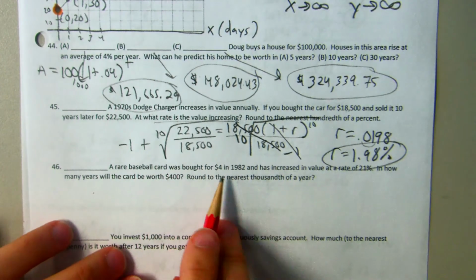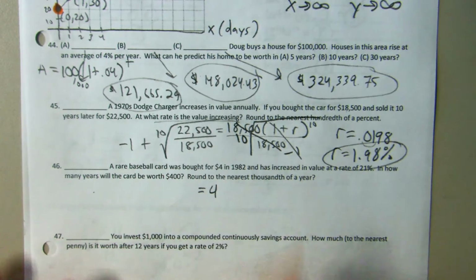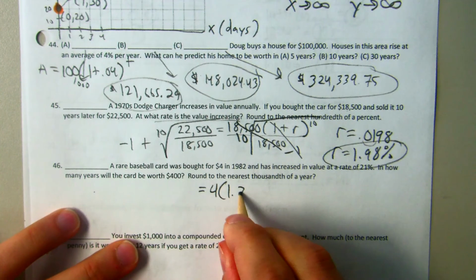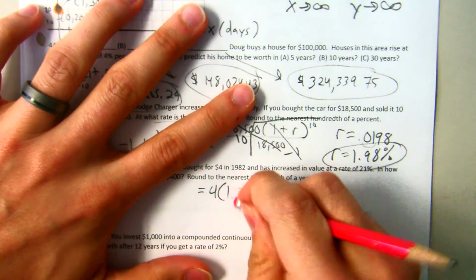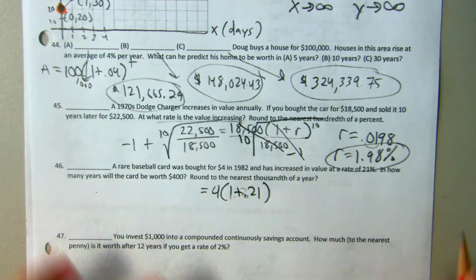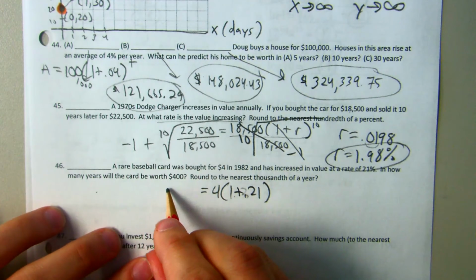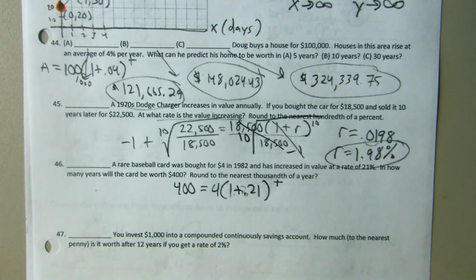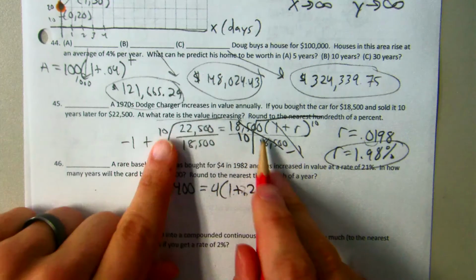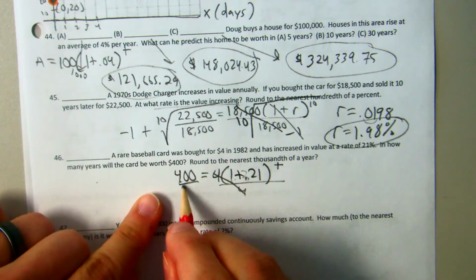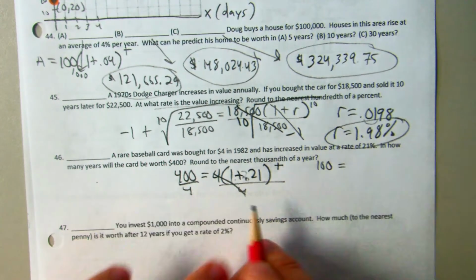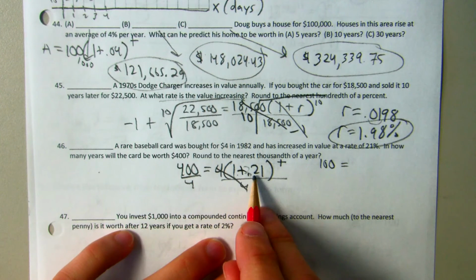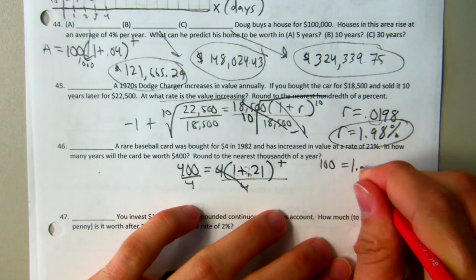Okay, different investment. You buy a baseball card for $4. If it increases at a rate of 21%, how long do we have to wait before the card is worth $400? In this case, we don't know t. So like the first step here, let's go ahead and divide by 4. So we get 100. You can also add these together because it's in the parentheses. 1 plus 0.21 would be 1.21.